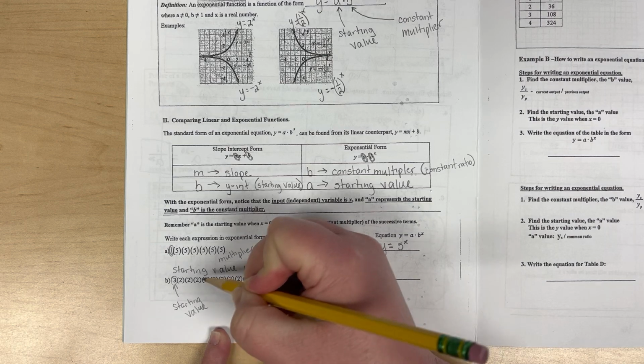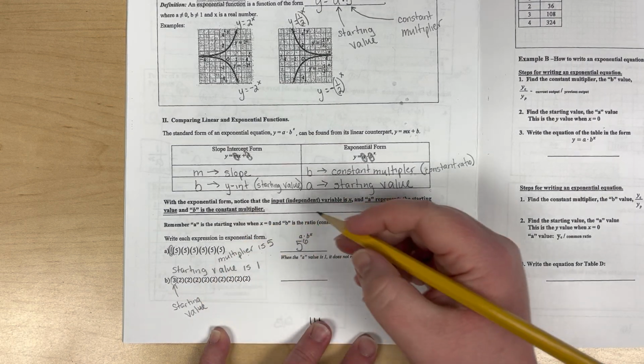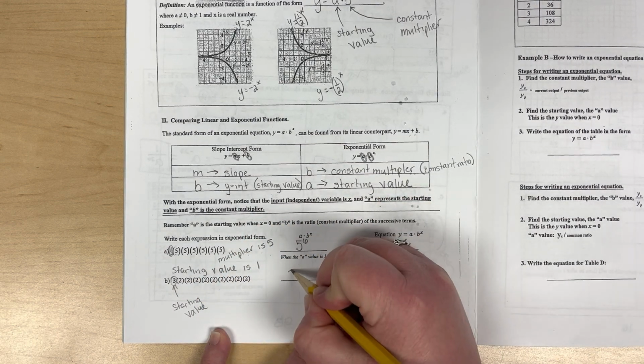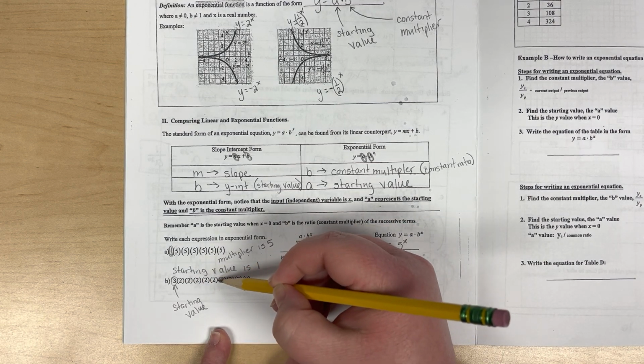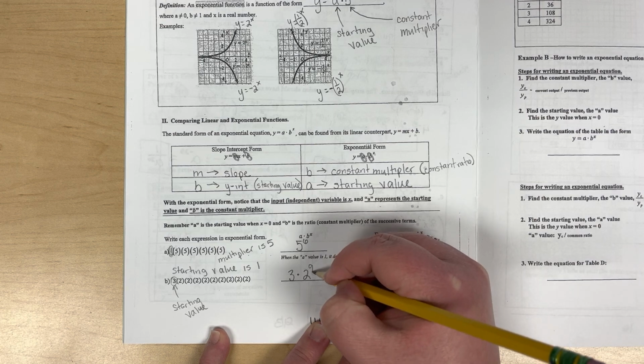And then my constant multiplier is 2. Look at all those 2's. So here I have 3 times 2 to the, in this case, 1, 2, 3, 4, 5, 6, 7, 8, 9. It's 3 times 2 to the 9th.